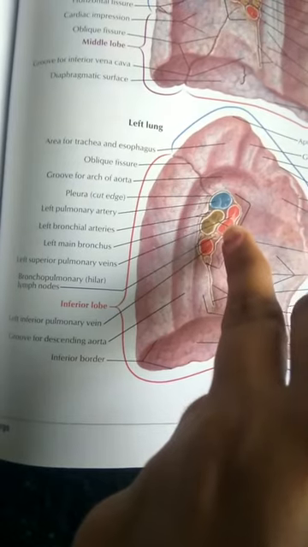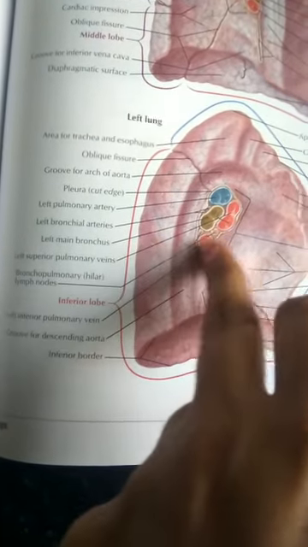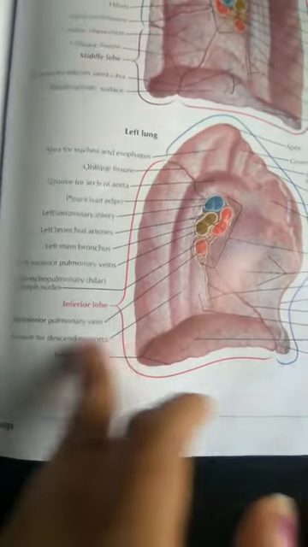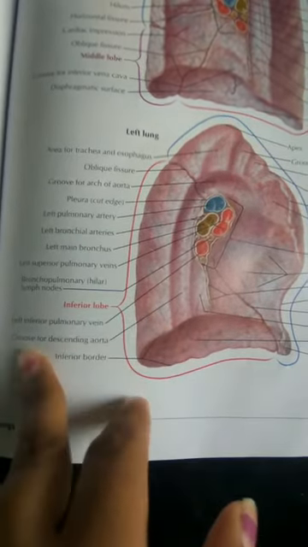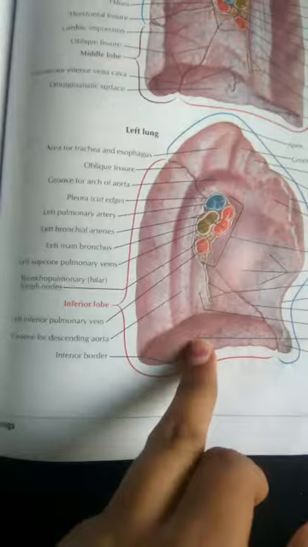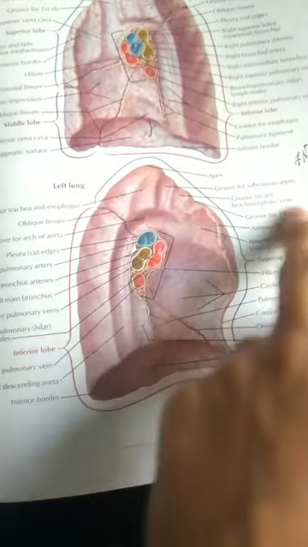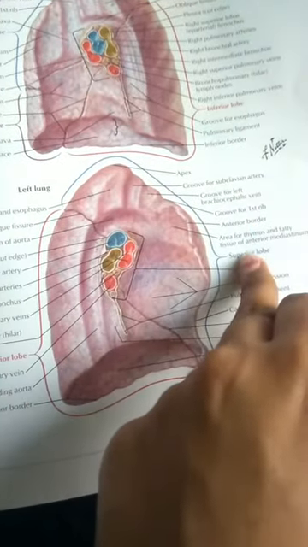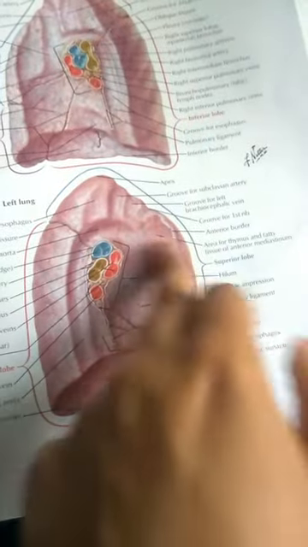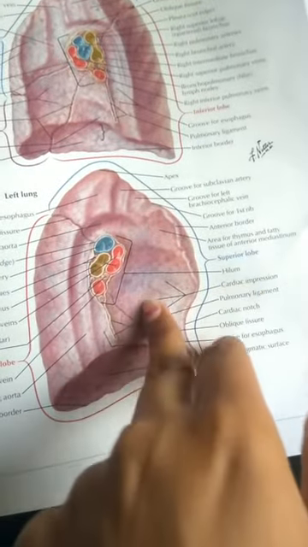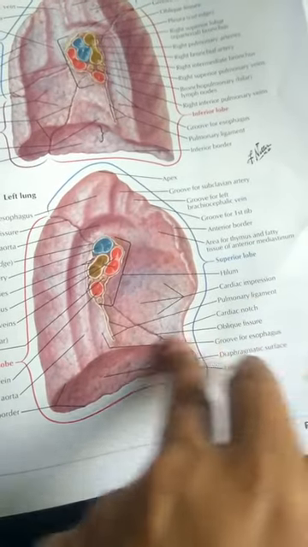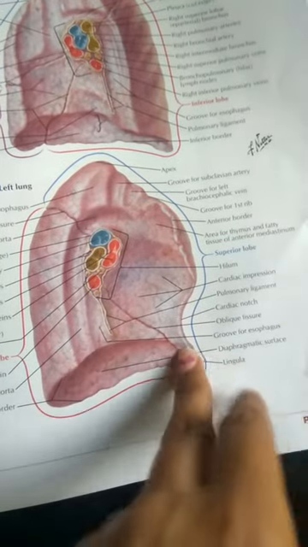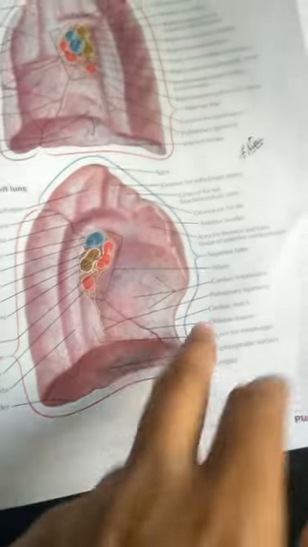This is the left pulmonary artery, the left bronchial arteries, the left main bronchus and the left superior pulmonary veins, and we can also see the bronchopulmonary hilar lymph nodes and the inferior lobe. This is the inferior lobe, the left inferior pulmonary vein, the groove for descending aorta and also the inferior border. Here we can see the apex. This is a groove for the subclavian artery, a groove for the brachiocephalic vein, and an area for the thymus and fatty tissue. This is the superior lobe, the hilum, the cardiac impression, and the pulmonary ligament. This is the cardiac notch, the oblique fissure, the groove for the esophagus, and also the diaphragmatic surface and the lingula.